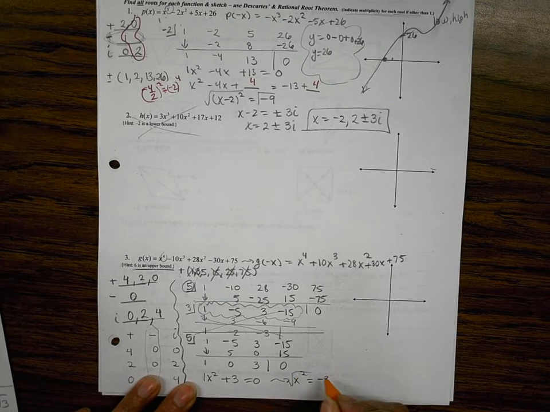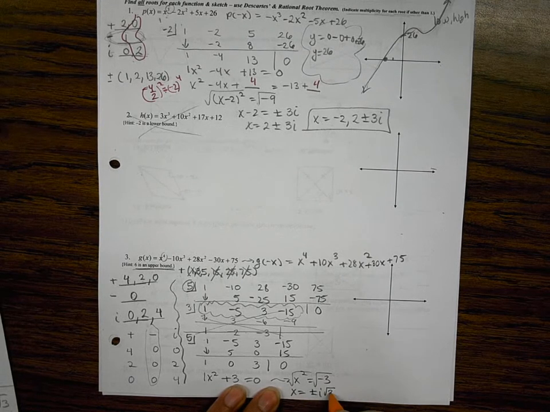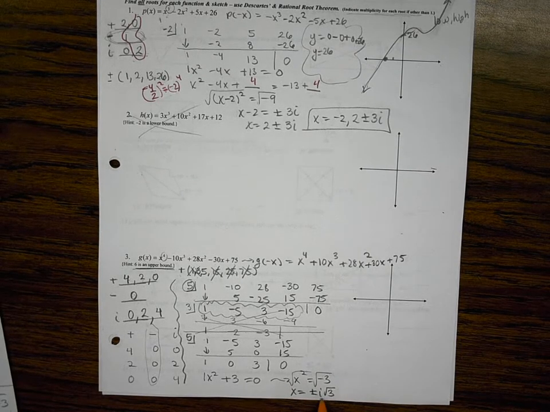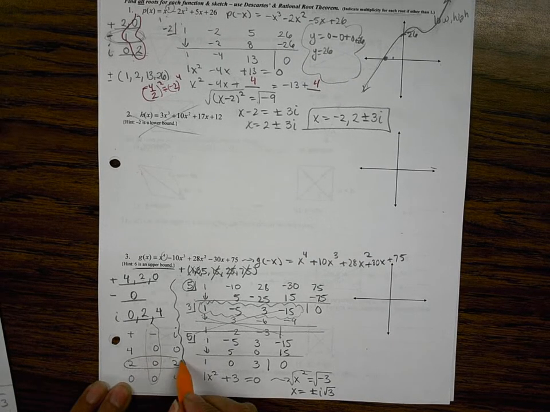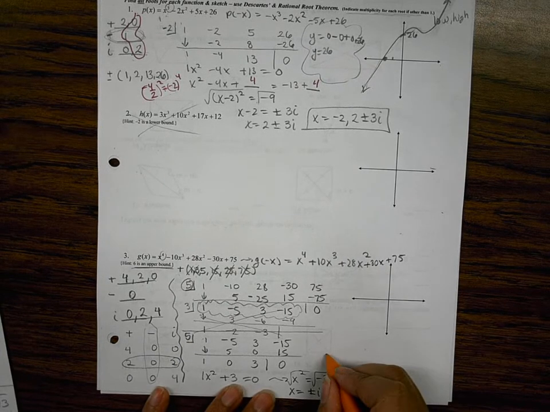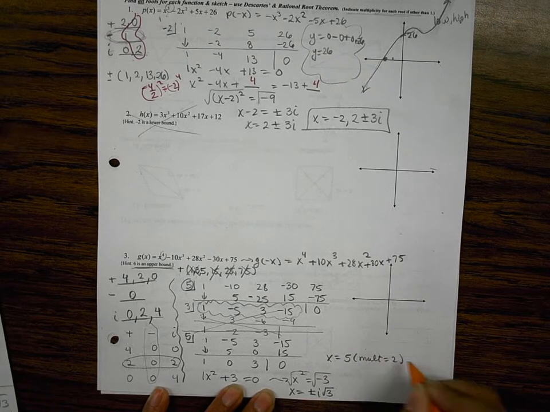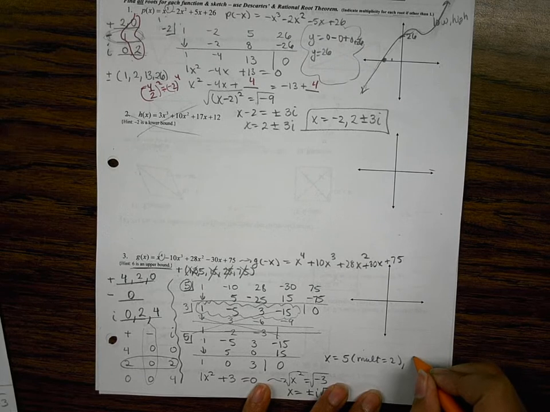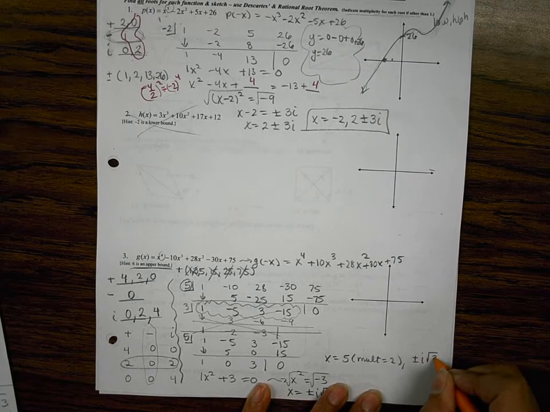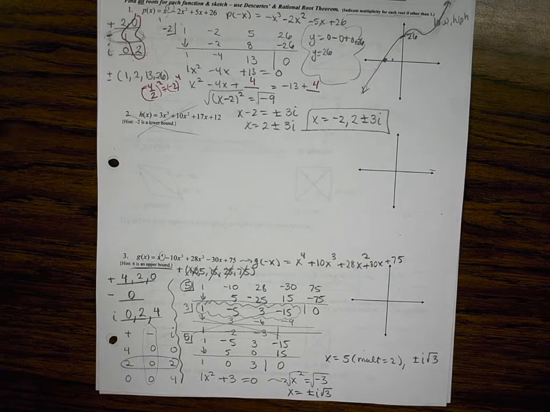Subtract the 3. X squared equals negative 3, and when you square root, you get plus or minus i root 3. So 2 negatives and 2 positives, we ended up with this situation right here. The 2 positives were the 5 and the 5, and the 2 negatives are the plus or minus i root 3. So x equals 5, parentheses, multiplicity is 2. They did ask us to label if it was bigger than 1, comma, plus or minus i root 3, which means we're going to have a little bumpy piece in our graph.